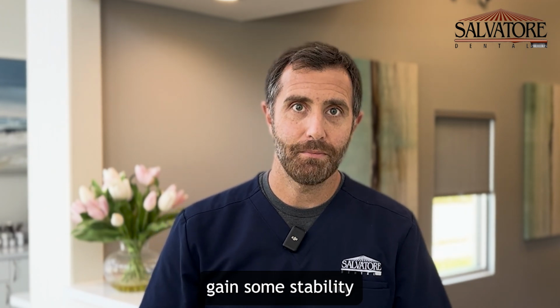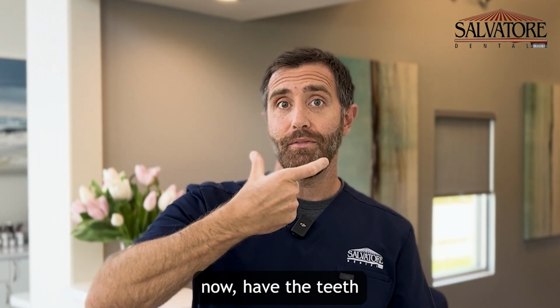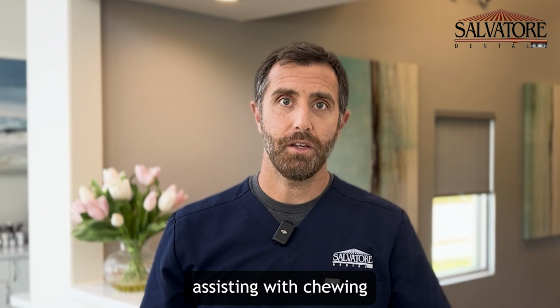So for our denture patients who are suffering with teeth that are moving around and just want to gain some stability, and they're okay with teeth coming in and out, we can use dental implants to have the teeth snap down and snap out and be much more stable, assisting with chewing and speaking and smiling.